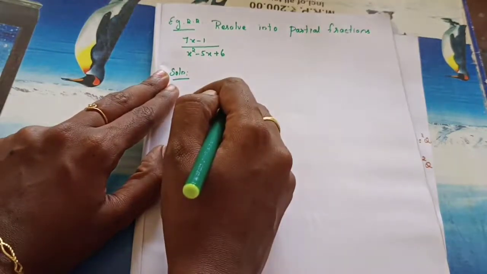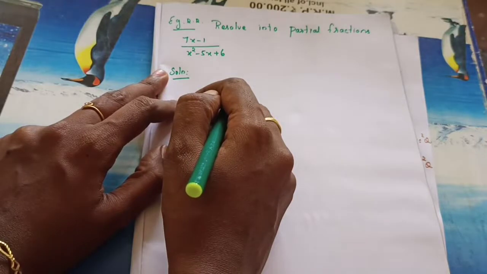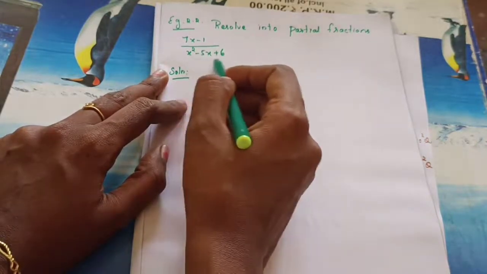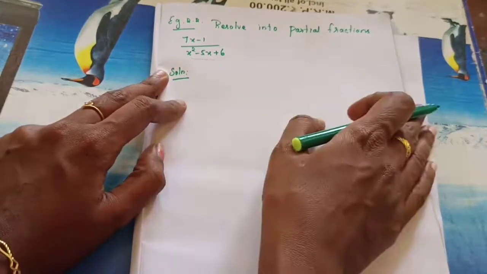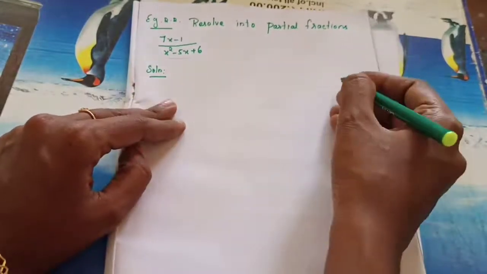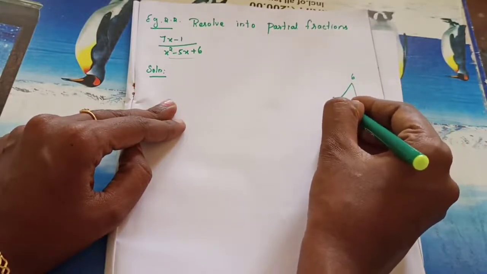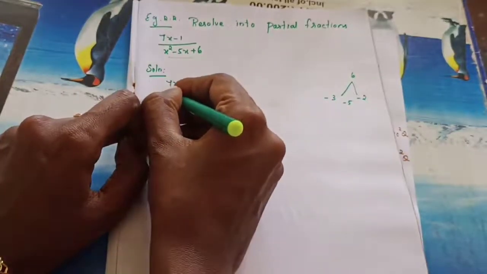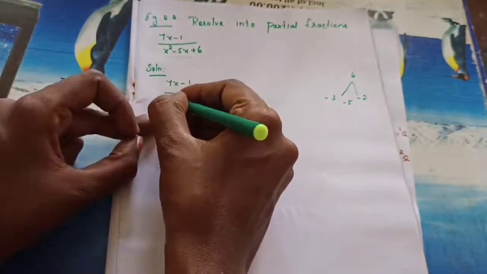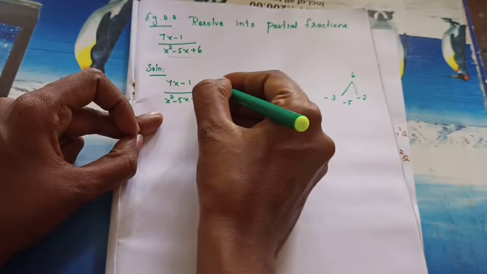Okay. What can we do here? 7x minus 1 divided by x square minus 5x plus 6. Okay. So here we need to factorize the denominator first. Factorize: 6 here, minus 5. What are the factors? 3, 2. Both also minus.